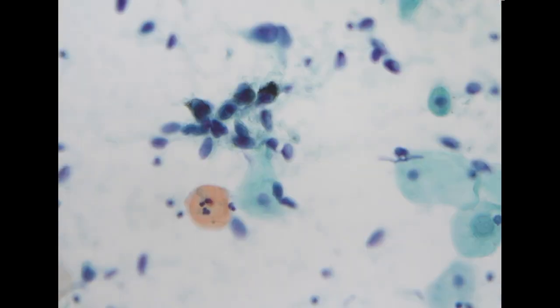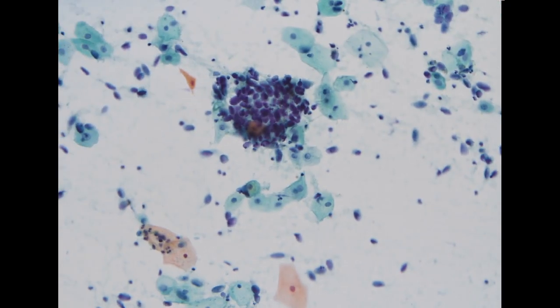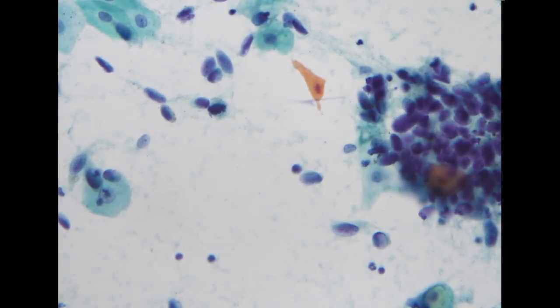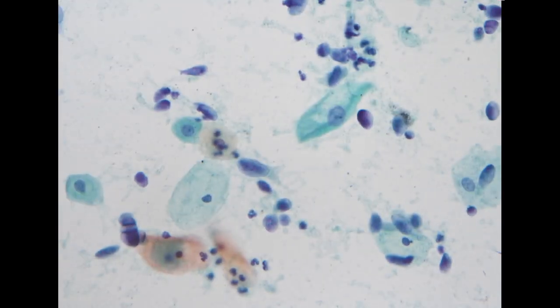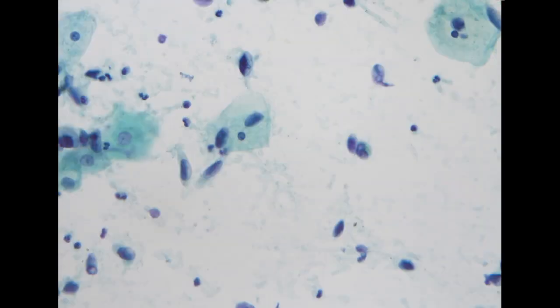Okay, so the take-home point is to identify the scattered melanin pigment in the background and make the correct diagnosis, because first of all, we have malignant-looking cells. Second of all, we confirm the differentiation by the presence of melanin pigment in the cytoplasm of these lesional cells. So these are of melanocytic origin, not epithelial origin. So this is malignant melanoma.